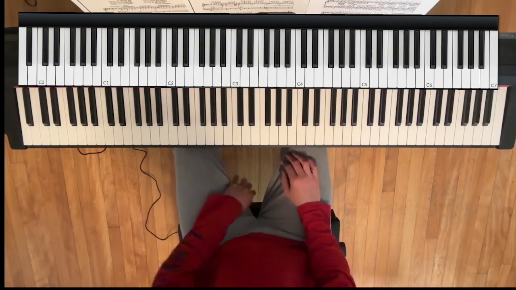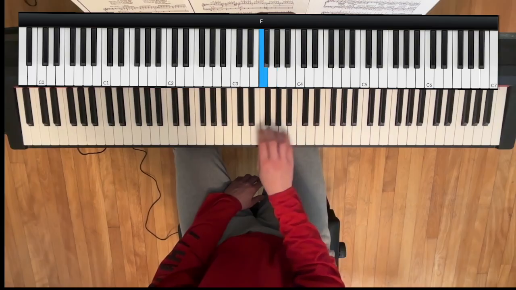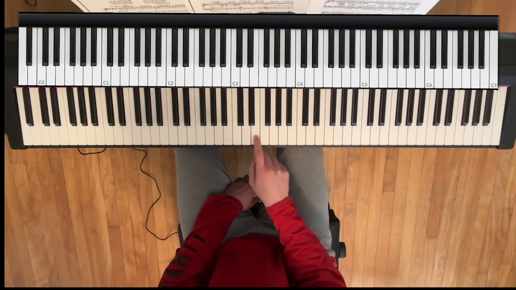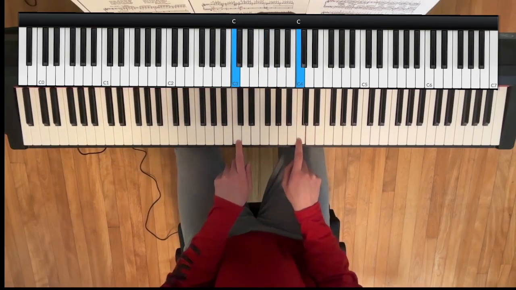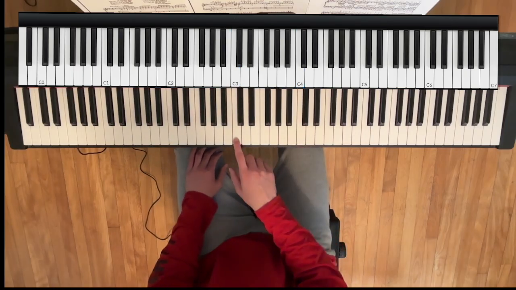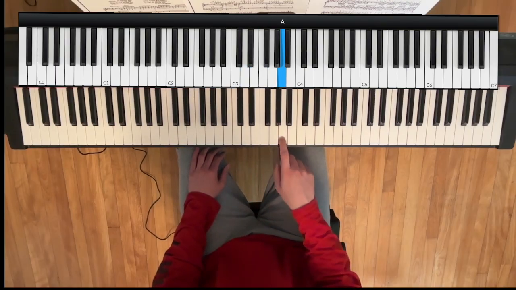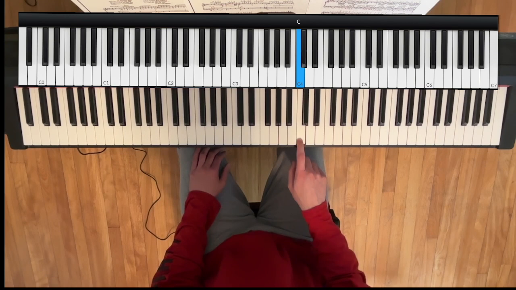What does that mean? Well, in C major, if you know your scales, here's your C major scale. Just all the white notes starting from C up to the C. Within that scale, we can give each of these notes a number. So here's a 1, 2, 3, 4, 5, 6, 7, and then we're back at the 1.